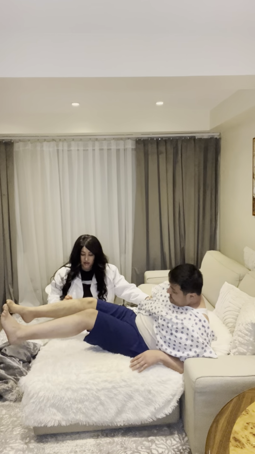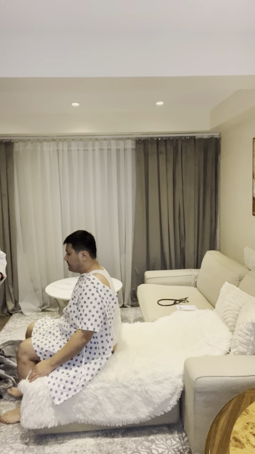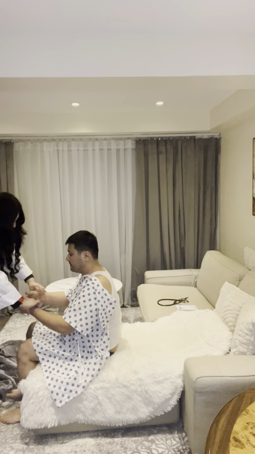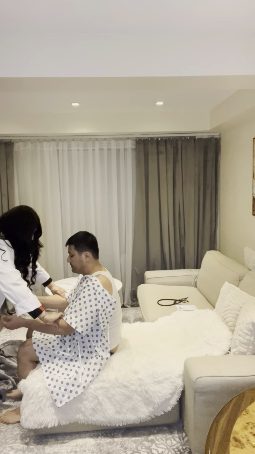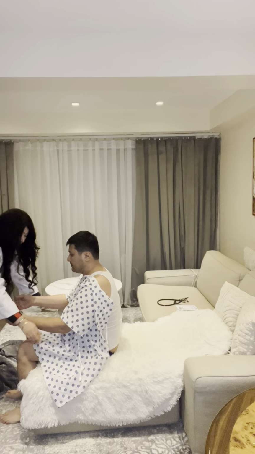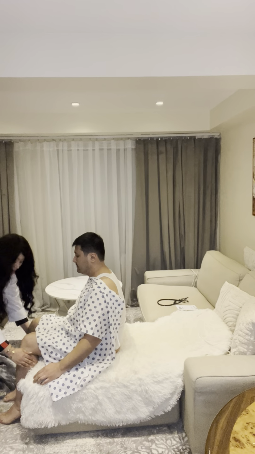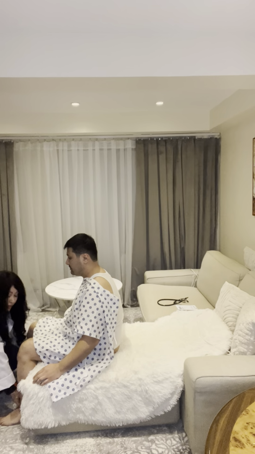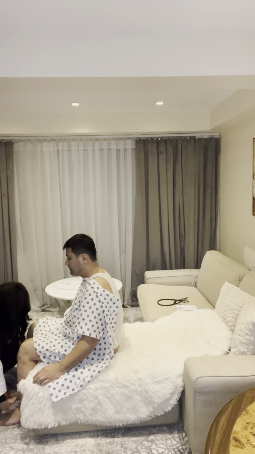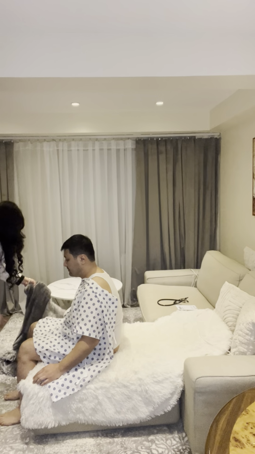Please sit. I'm gonna start assessing pulses. Radial pulse, +2 and strong. Brachial pulse, +2 and strong. Popliteal pulse, +2 bilateral. Pedal pulse, +2 bilateral. Posterior tibial, +2 bilateral. And dorsalis pedis pulse, +2 bilateral.